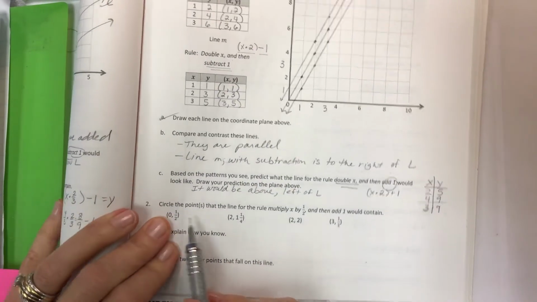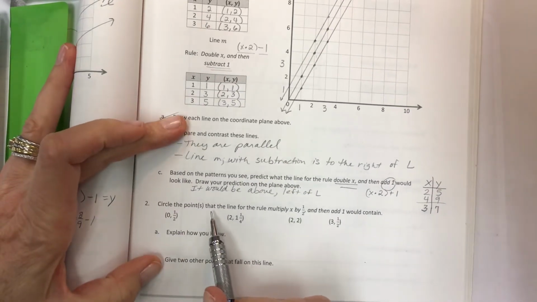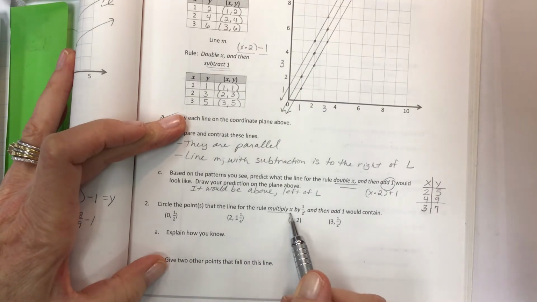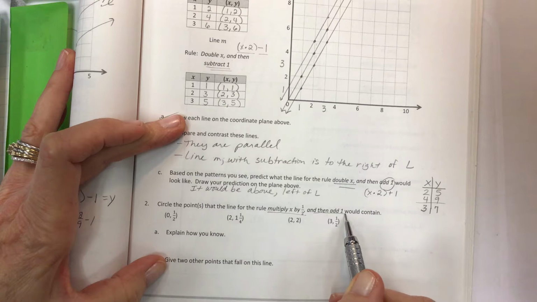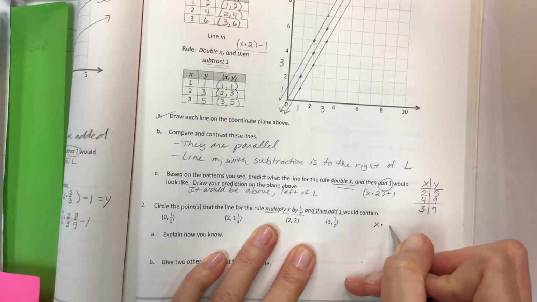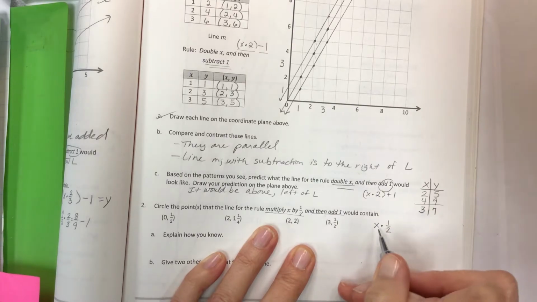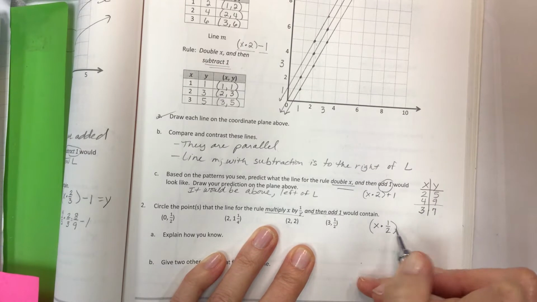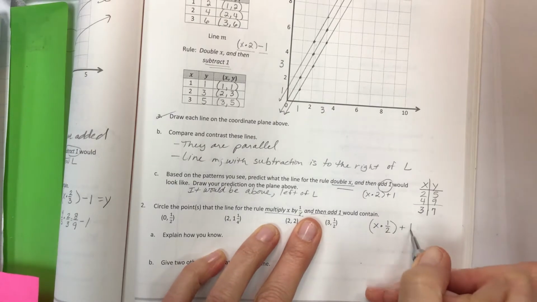Now for the next one, circle the points that the line for the rule multiply X by 1/2 and then add 1 would contain. So multiply X by 1/2. Now you can do it the other way. You can say half of X also would work, and then add 1.